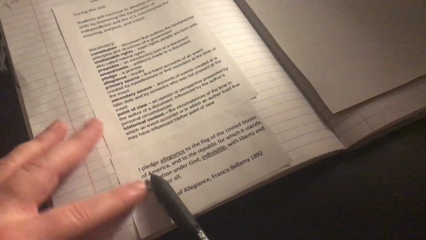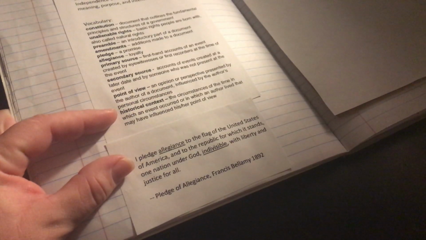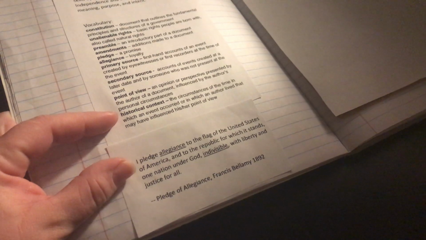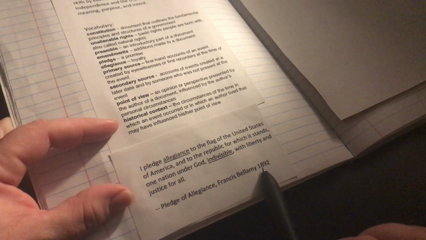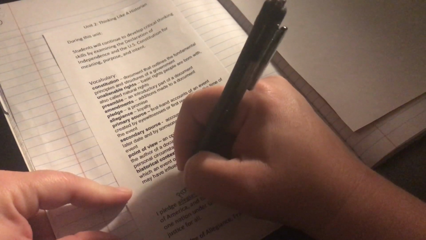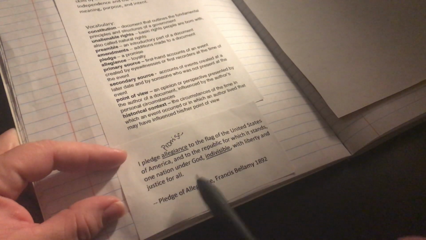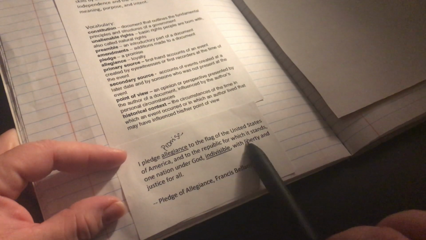We're going to look a little bit more at this, but let's move back over to our pledge. We need to put a couple of notes here, okay? So, I pledge allegiance, or promise. When you pledge allegiance, you're promising to the flag of the United States of America and to the republic for which it stands.